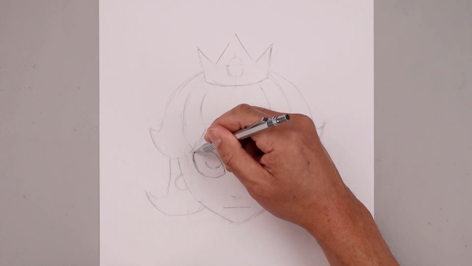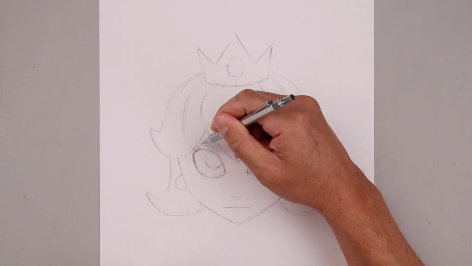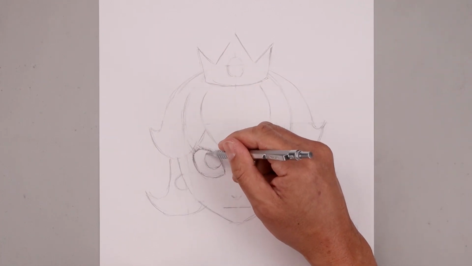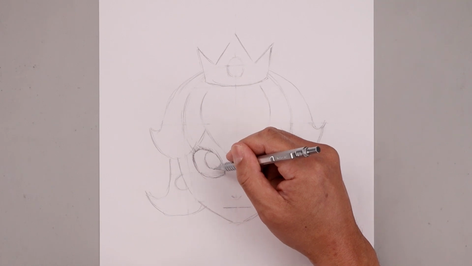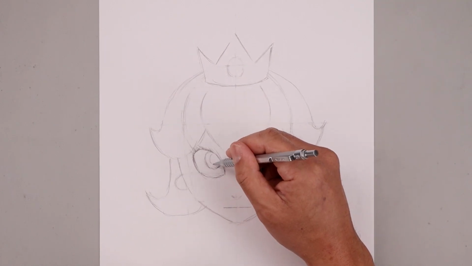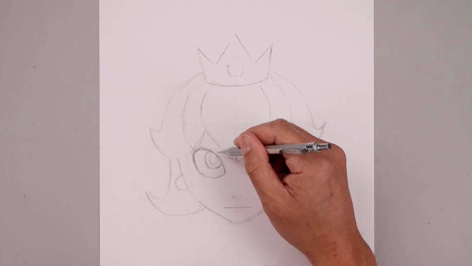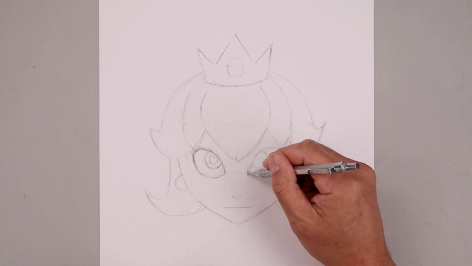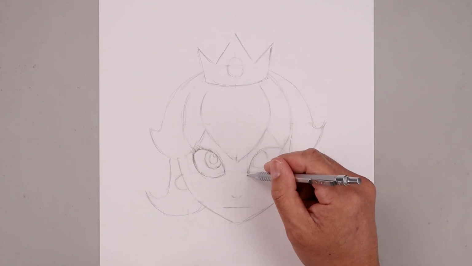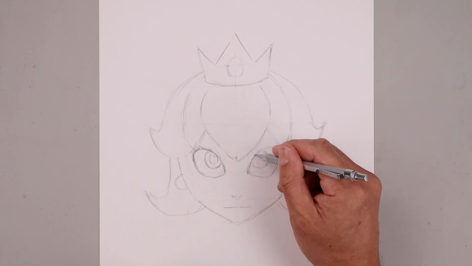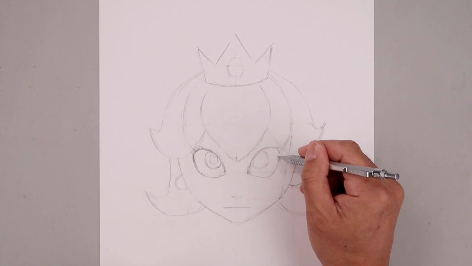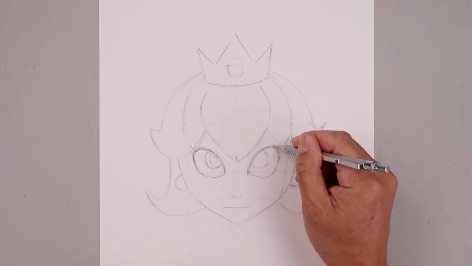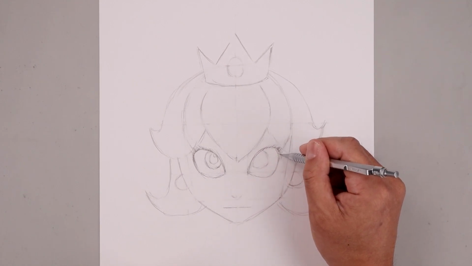Also roughing in those lashes along the side, going up in an angle. Just going to add the pupil in the center of the iris and a highlight along the top. Let's move over and do the same thing on the right. Just going to round up the top corner of the eye and then just rough in those lashes.